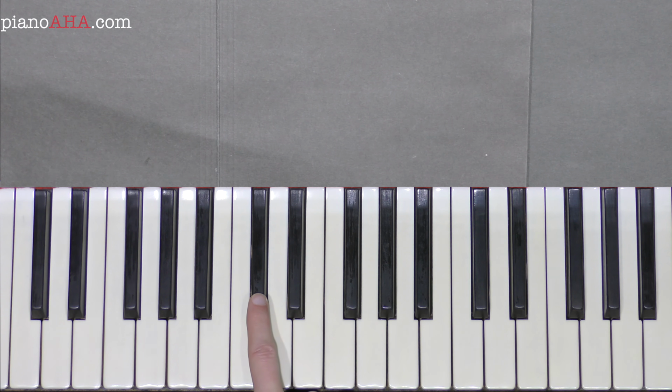Well, I could write that out either as this note with a sharp, so a C with a sharp, or I could write it as a D with a flat, or I could write it as, for example, a B with two sharps.